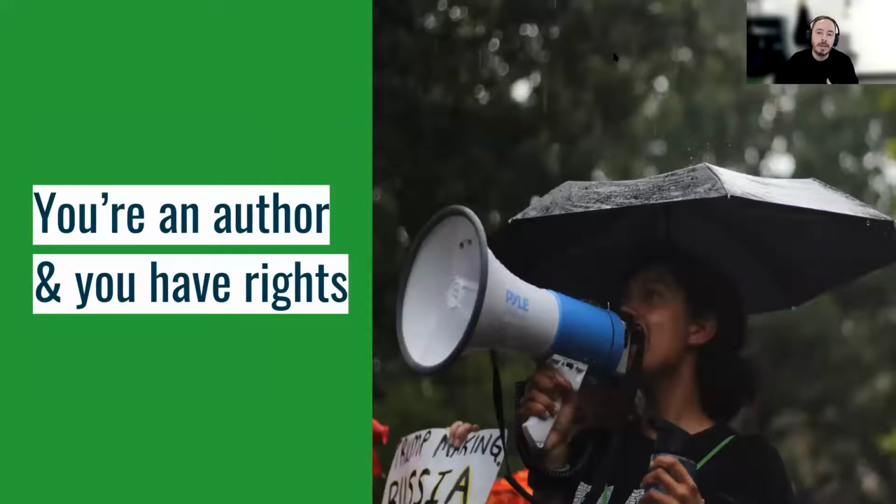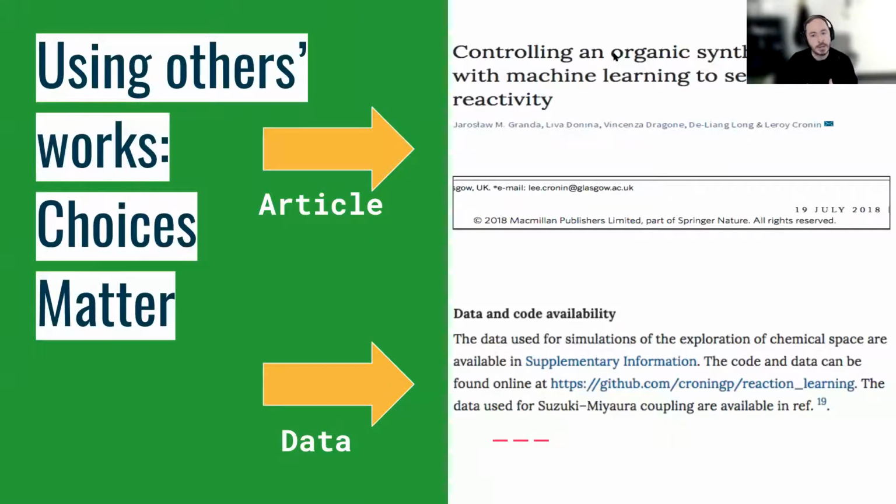Second, you need to consider your own rights as an author and think about how and whether you want to share your project in a way that encourages different types of reuse by other people. Let me show you what I mean in more concrete terms.